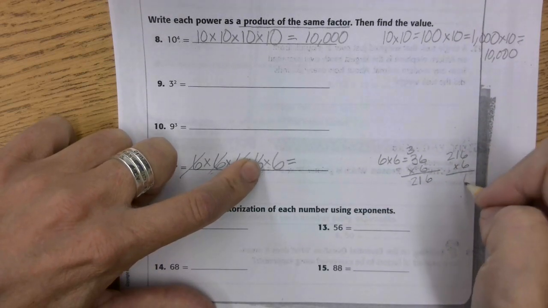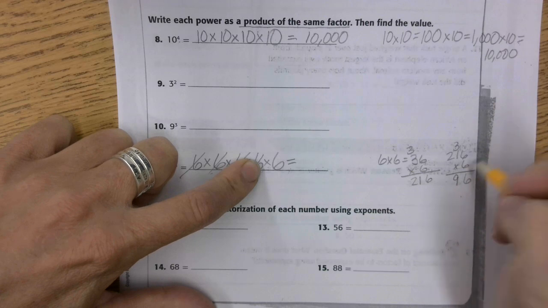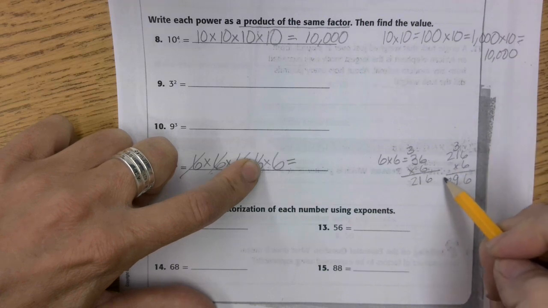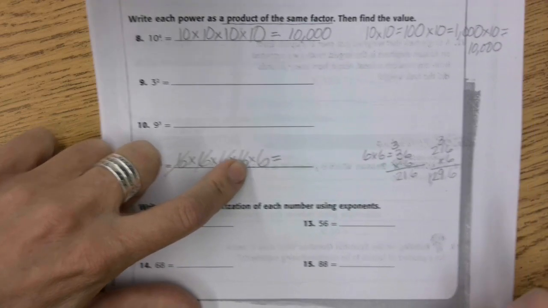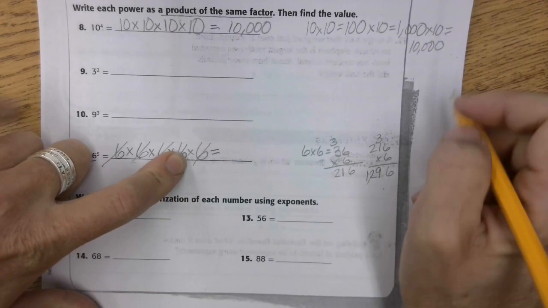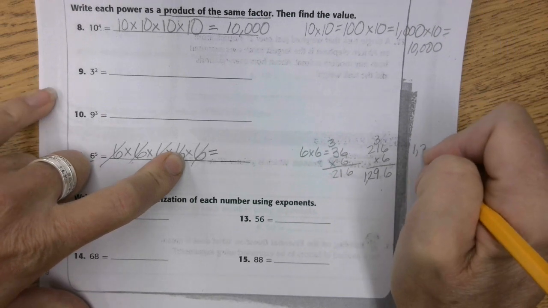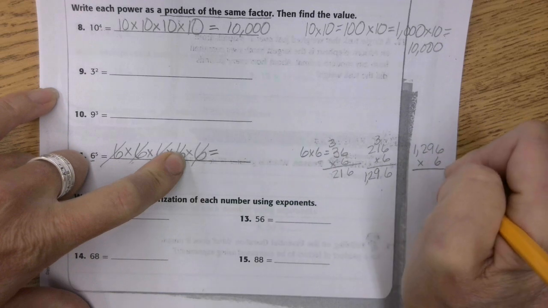So 6 times 6 is 36. 6 times 1 is 6 plus 3 is 9. 6 times 2 is 12. So now we're at 1,296. But we're not done. We have one more 6 to go. So over here, since I have room, I'll do 1,296 times one more 6.